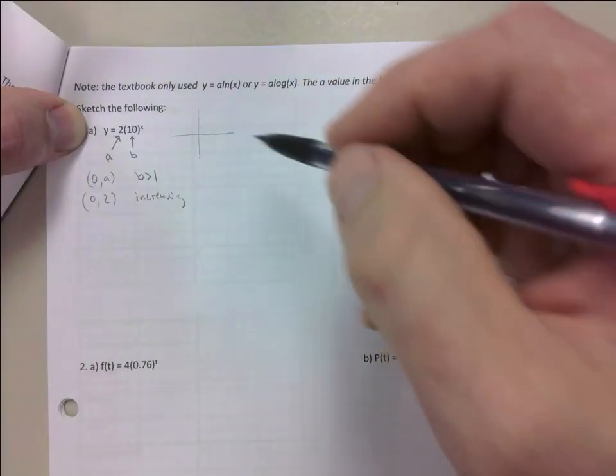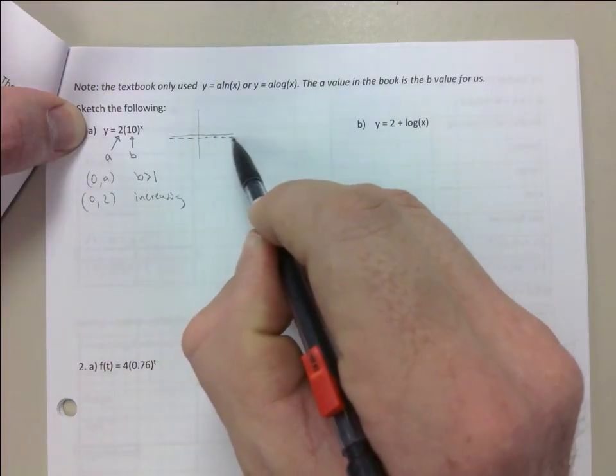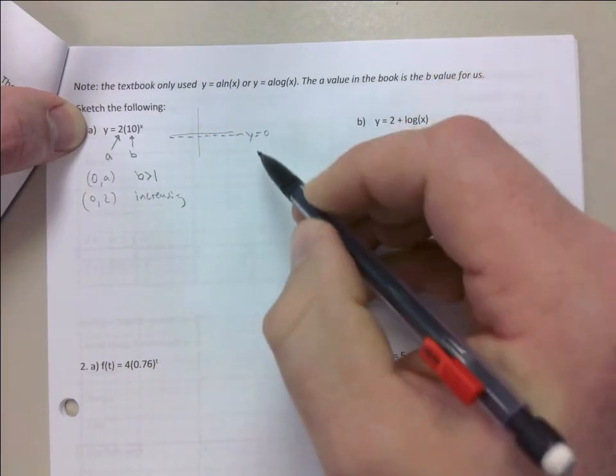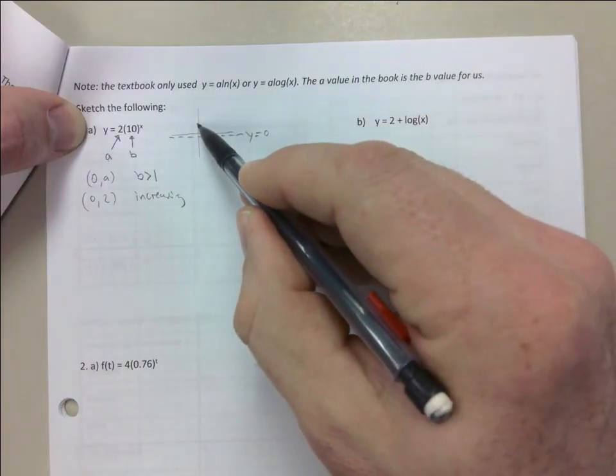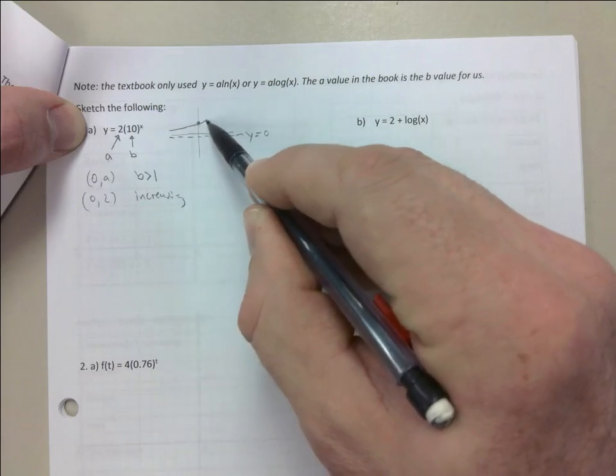So what that means is we have our horizontal asymptote here, y equals 0. And we're going to go through (0, 2) here and go up from there.